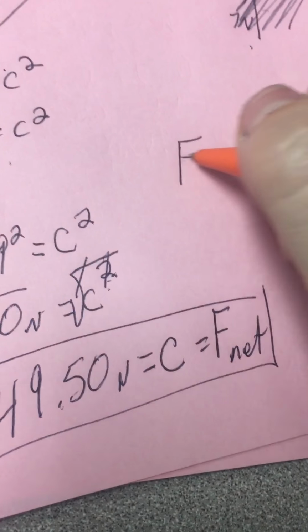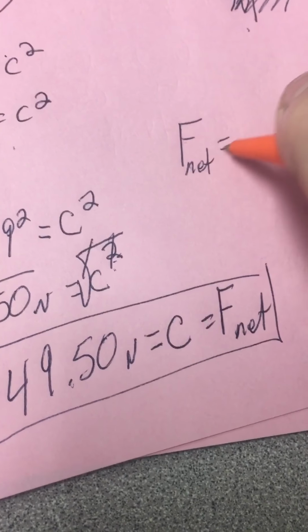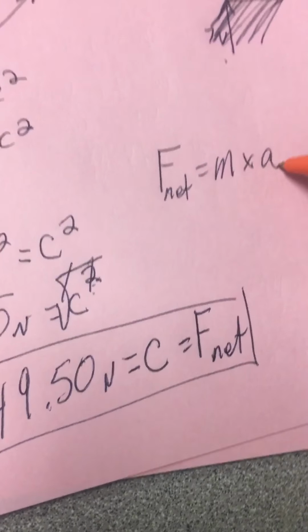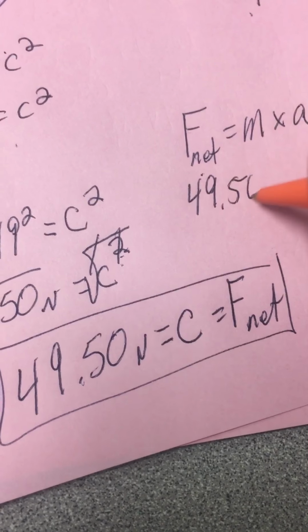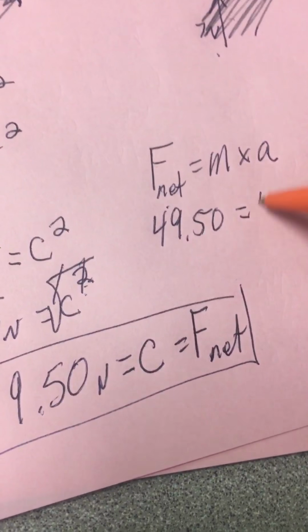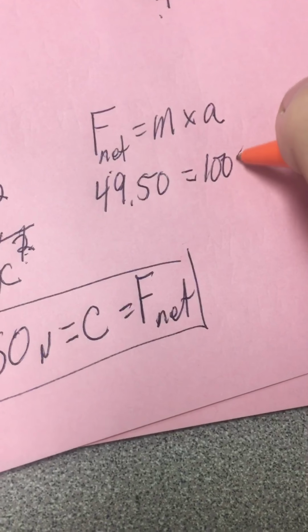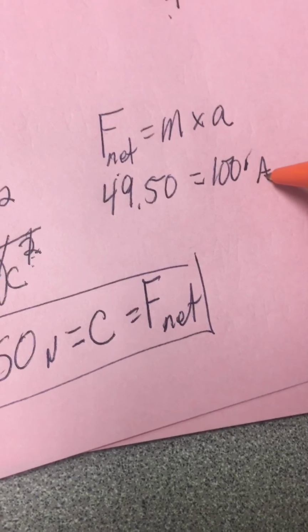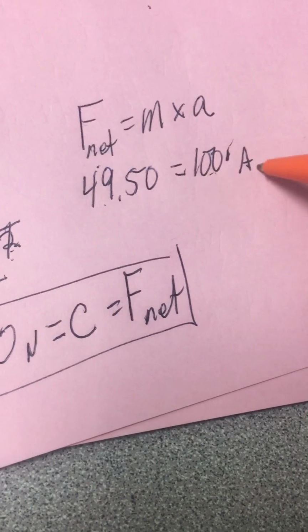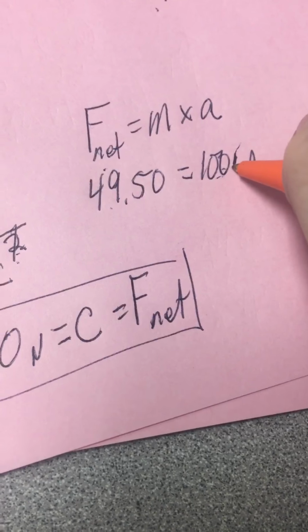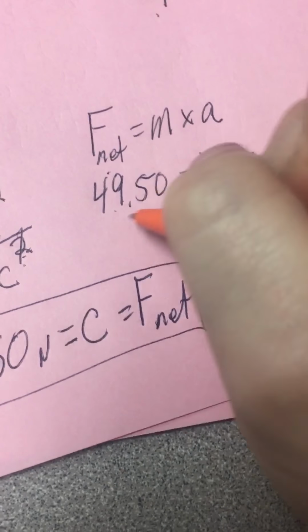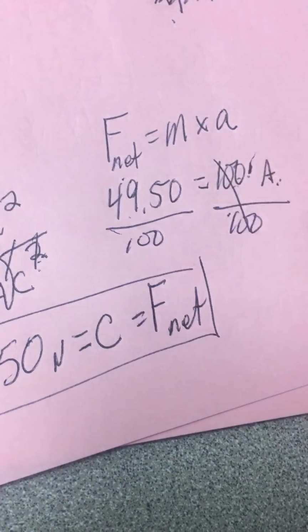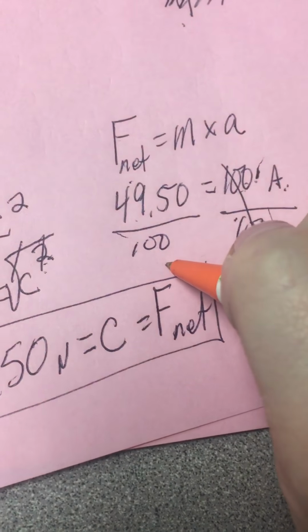And now we can solve for our acceleration rate. So if force, net force, is equal to mass times the acceleration rate, then my 49.50 is my net force. My mass is 100 kilograms times acceleration. I want to find acceleration, so this needs to go the other side. Between these two numbers is a multiplication, so the opposite of multiply is to divide. So we're going to divide. What I do on one side, I must do to the other. So if I divide by 100 here, divide by 100 here.